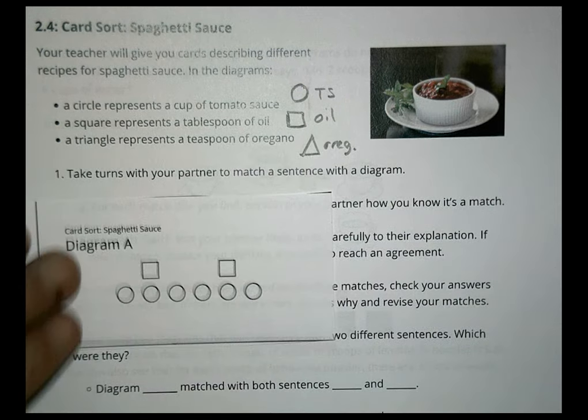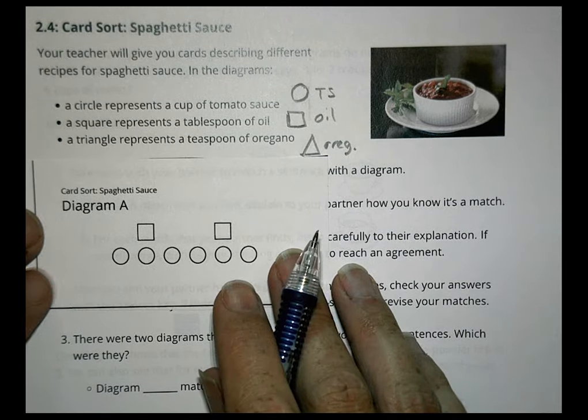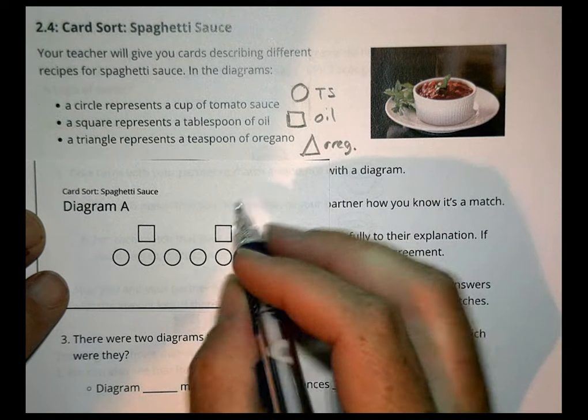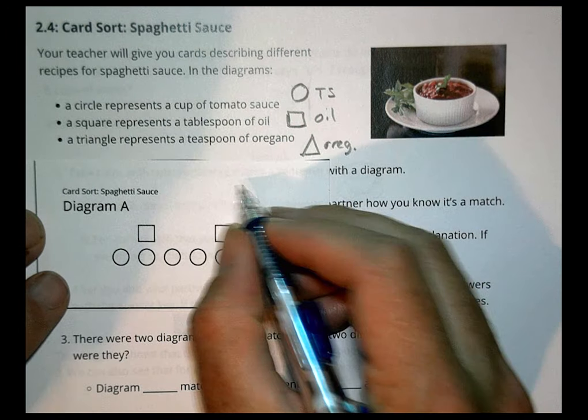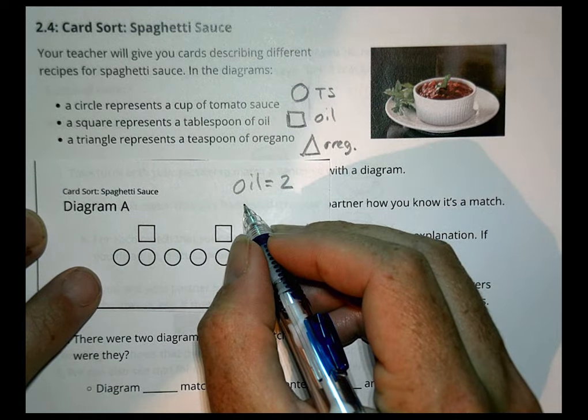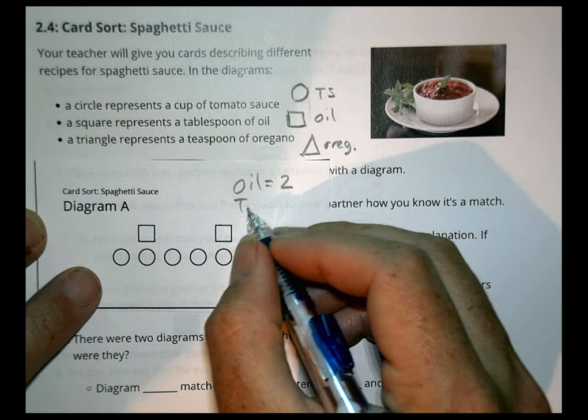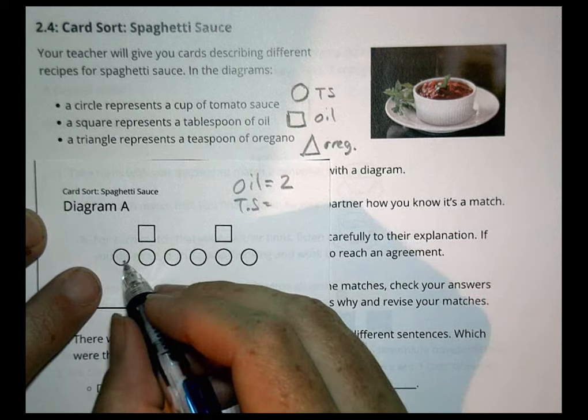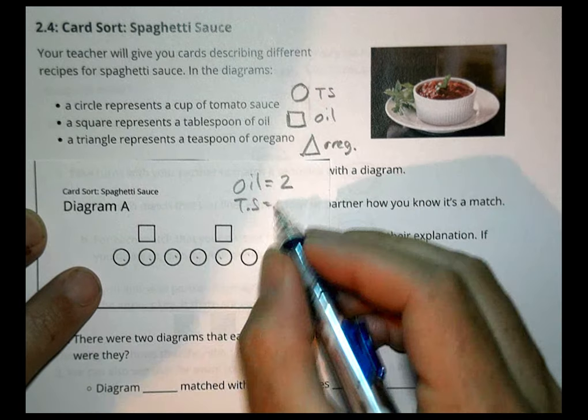Here's a card here. And what we see in this card, diagram A, is we can see that I have 2 squares, so it's oil. So the oil is 2. And for the circles, the circle is the tomato sauce. Tomato sauce has 1, 2, 3, 4, 5, 6 tomato sauce.